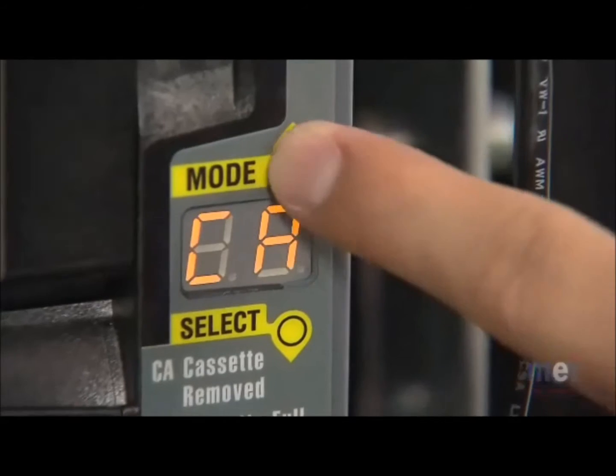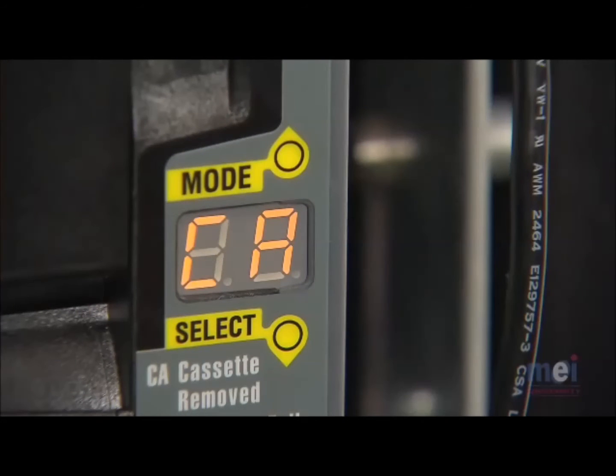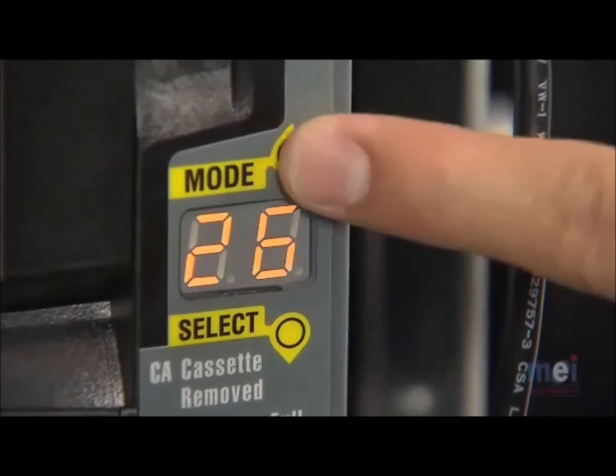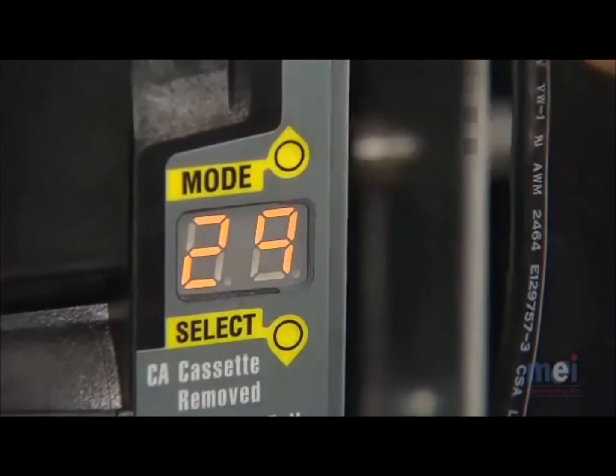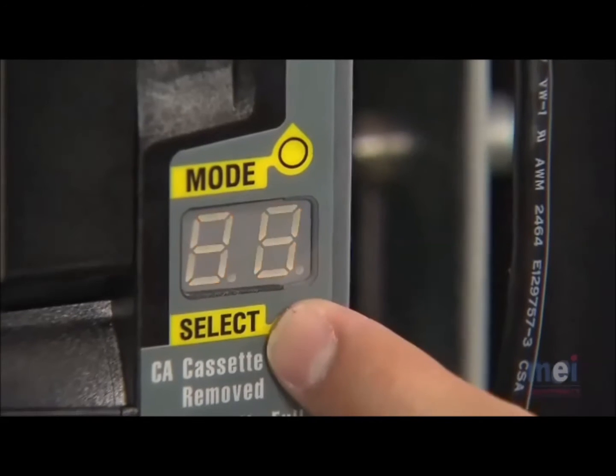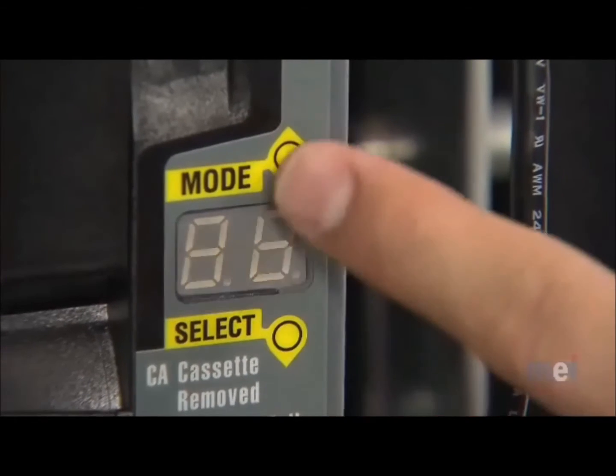The next option in the setup mode is CA, or Capacity Mode. This mode is where the level of bills to be stored on the recycler is set. Press and release the Mode button to scroll through how many bills you would like to store. The Mode button only increases the number until the maximum of 30 is reached. Then the number starts at 0. Press and hold the Select button to select the capacity.